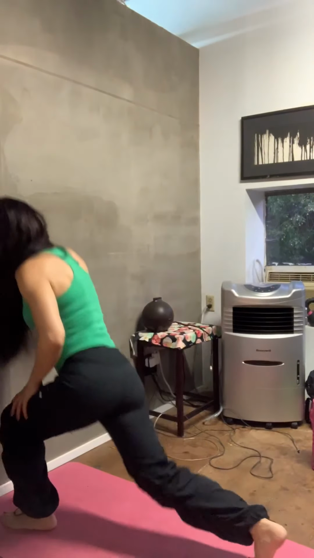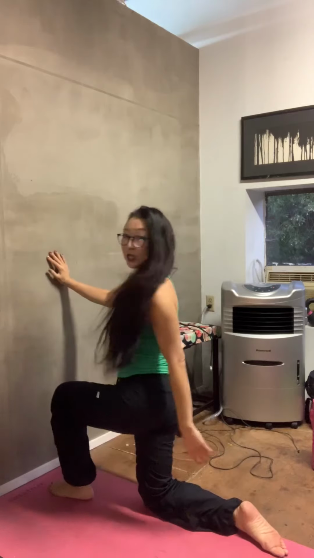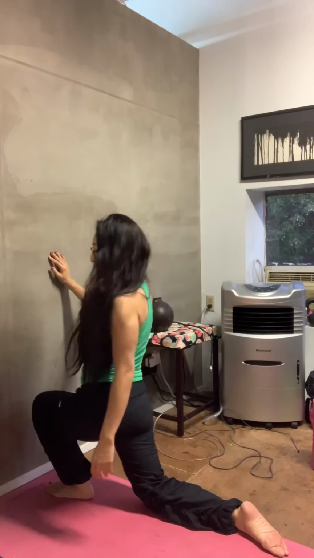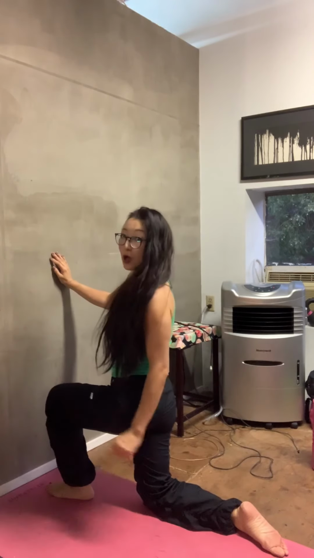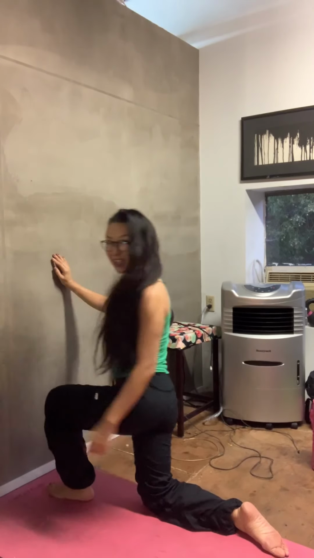So let me show you the self-assessment. You're going to take a knee in front of the wall about 5 inches away, your toes facing the wall. And what you're going to check is to see if you could get that knee to the wall with your heel remaining on the ground, okay? And I kind of can't quite get there. And that's fine. You're just noting where you are.